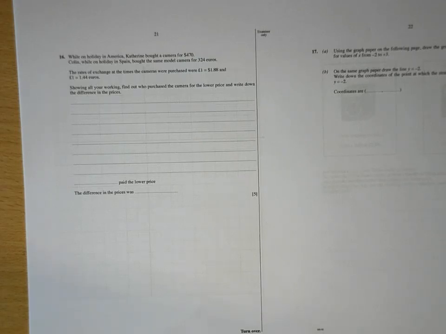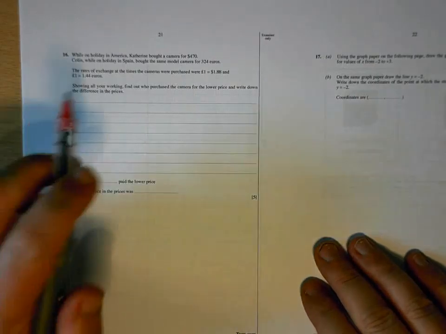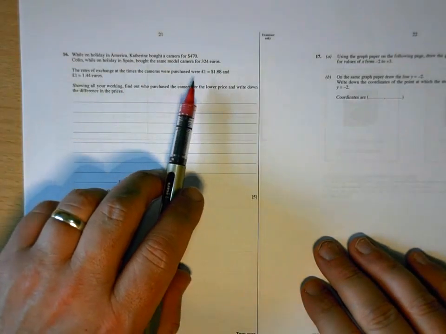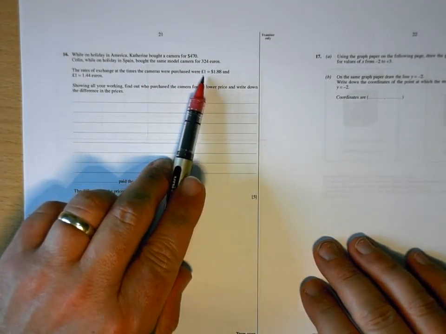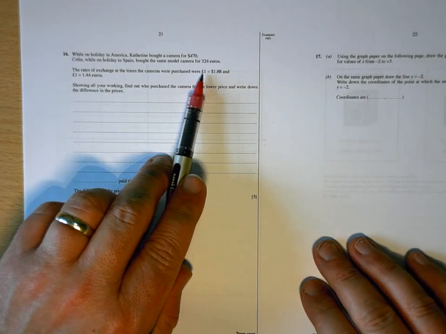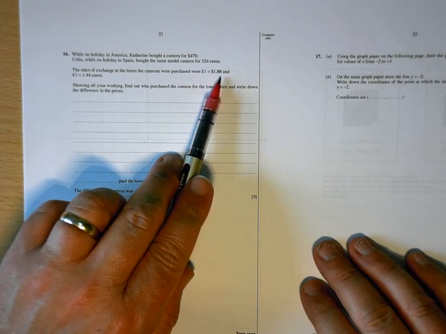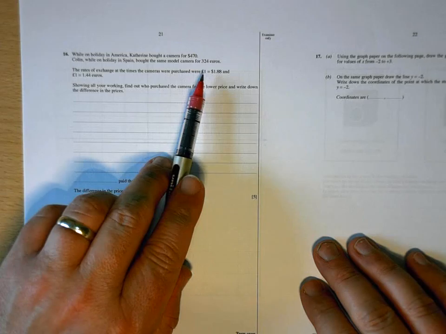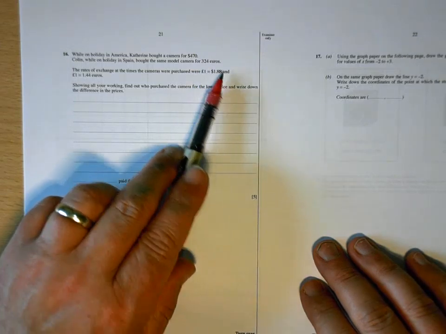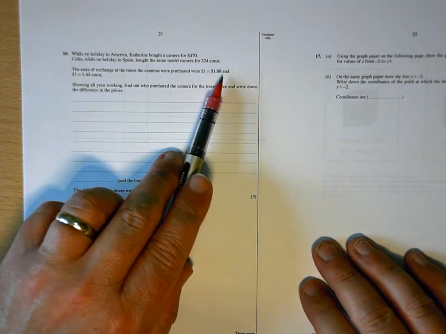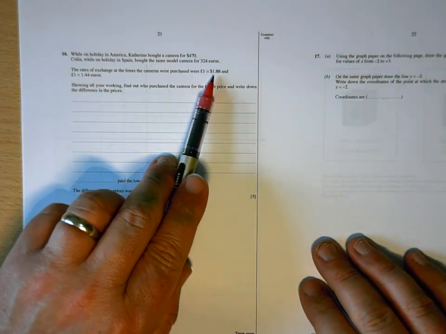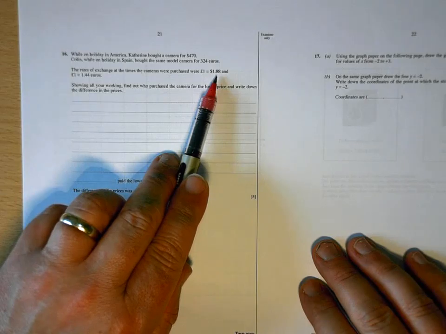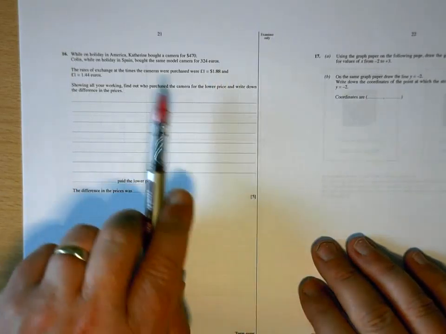Okay. So if we were changing pounds into dollars, for every pound we spent, we would get $1.88. So if we had £10, we would get 10 times that. So changing pounds into dollars, we'd multiply by that. If we want to go backwards, if we want to change dollars into pounds, we need to do the opposite of multiplying by that, which is dividing.